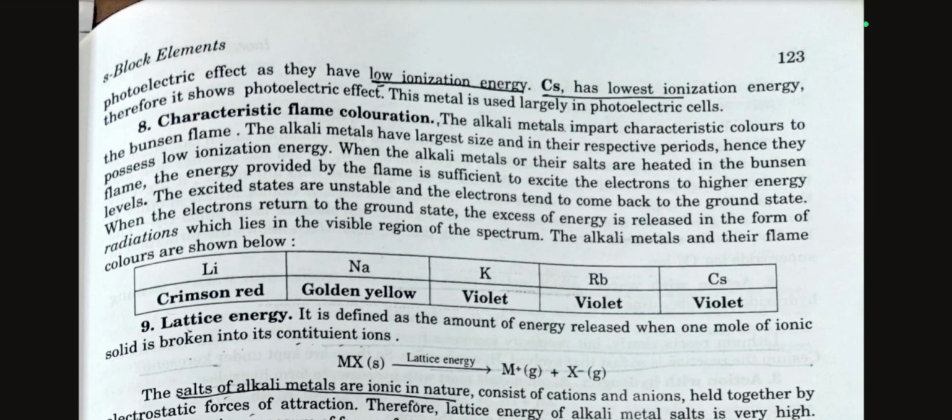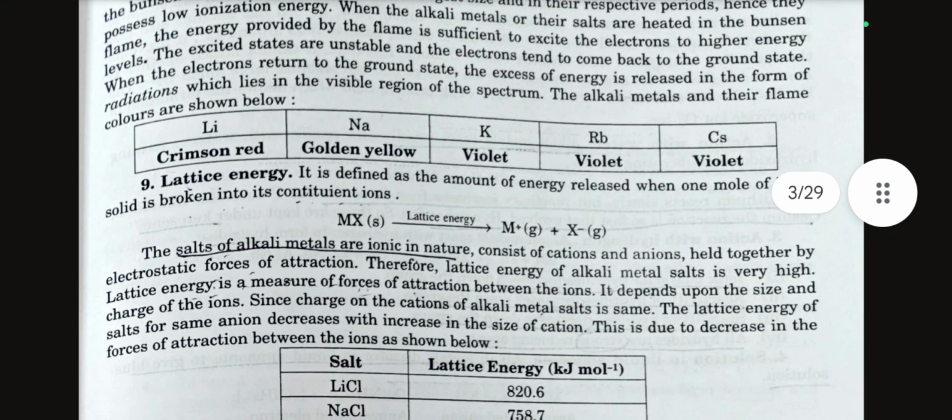Lattice energy. It is defined as the amount of energy released when 1 mole of ionic solid is broken into its constituent ions. MX gives M+ plus X-. The salts of alkali metals are ionic in nature, consisting of cations and anions held together by electrostatic force of attraction. Therefore, the lattice energy of alkali metal salts is very high. Lattice energy is a measure of the force of attraction between the ions. It depends upon the size and charge of the ions.